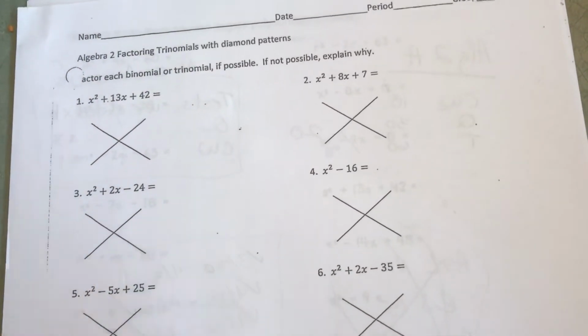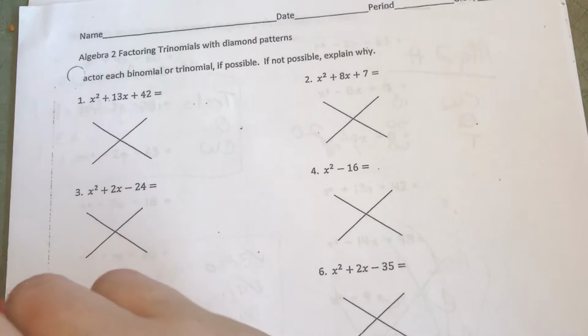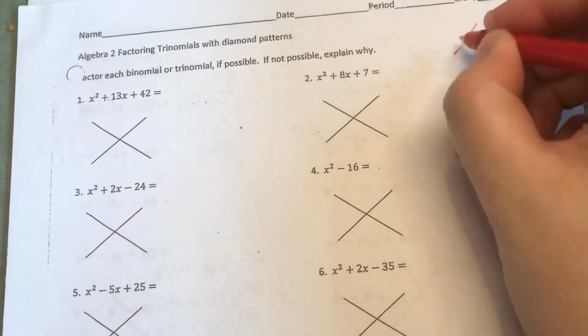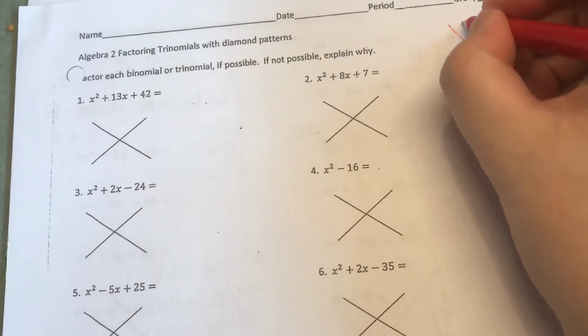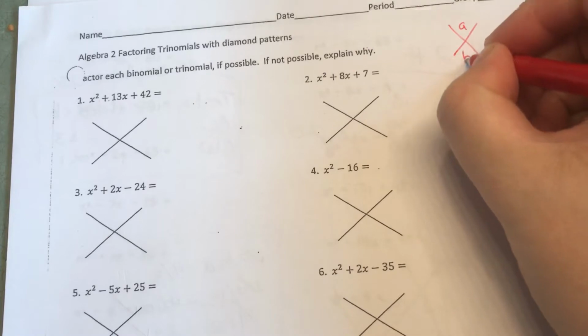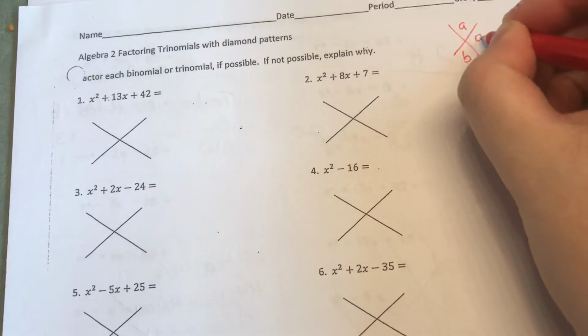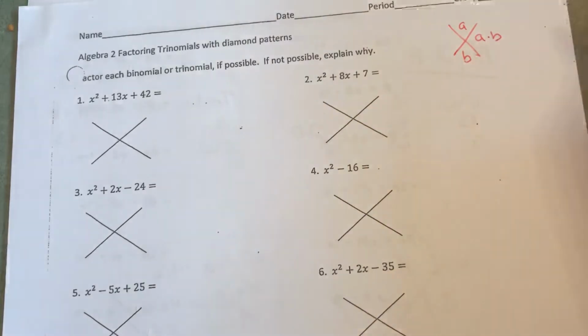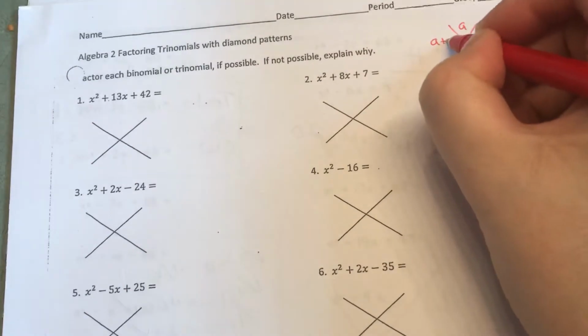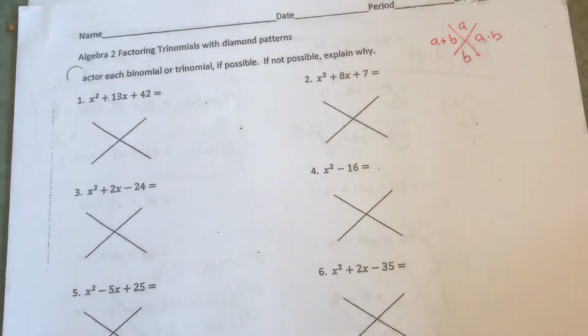Okay, so we looked at diamond problems and that pattern. So let's remind ourselves of the pattern. We have a factor and a factor, and on this side we're going to multiply the factors, and on this side we're going to add the factors.